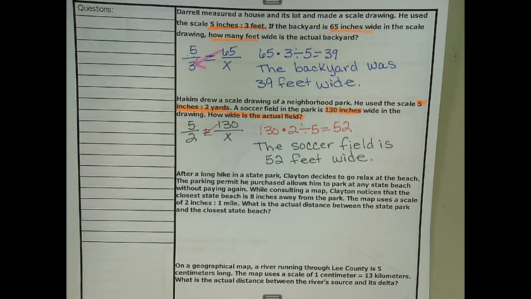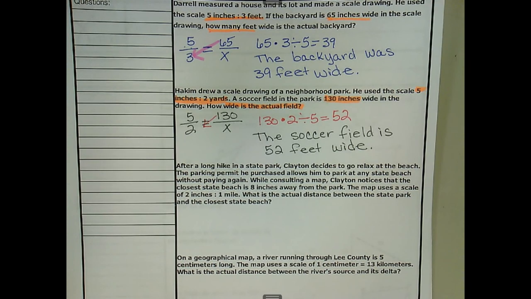Okay, remember, word problems require a complete sentence for an answer.